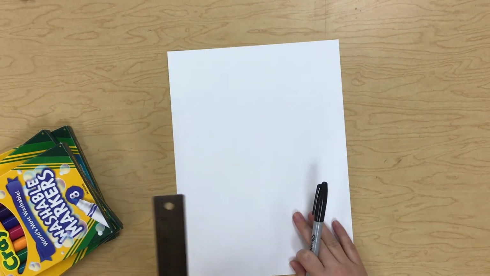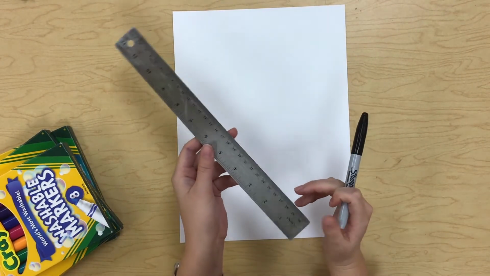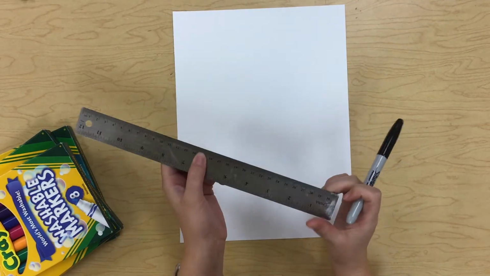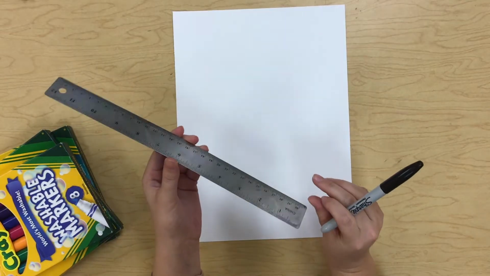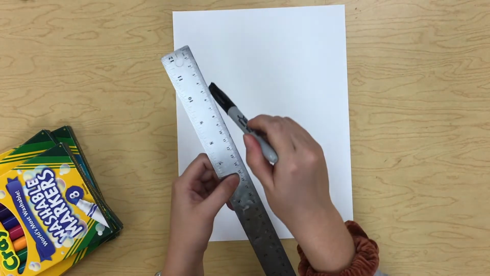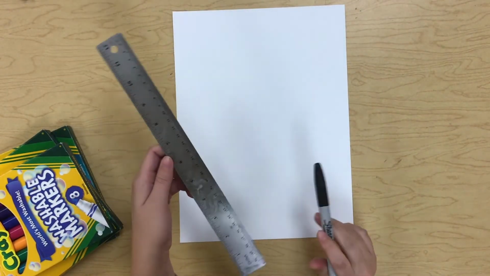So what you're going to do is you need some type of straight edge. I have a ruler, but you can use another piece of paper. You can use the edge of a binder or folder or just anything really that's straight that you can run your pencil along.